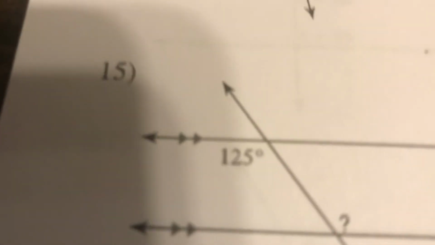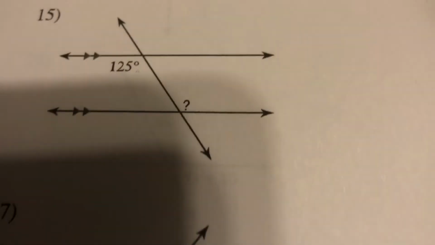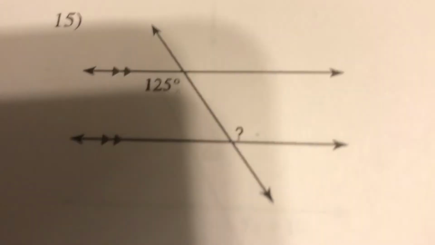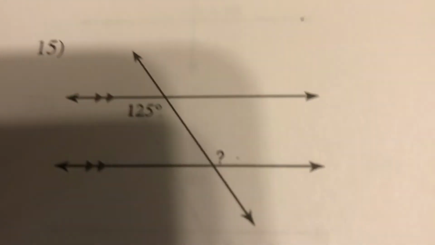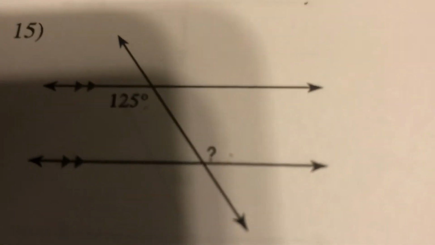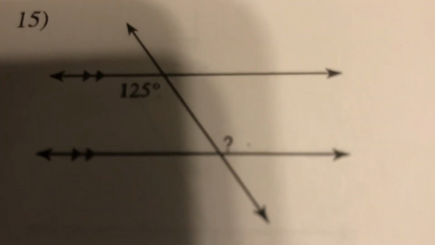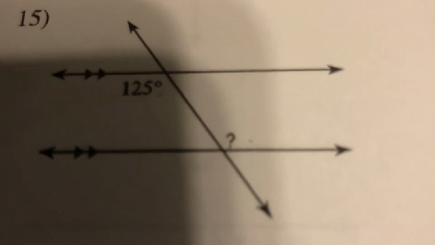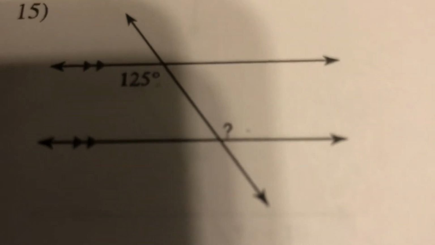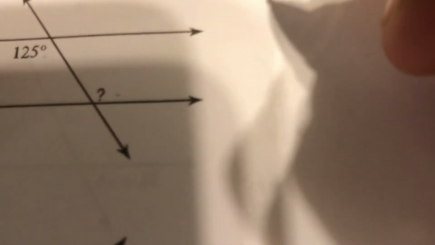Okay? Number 15. This is 125 degrees. And you want to know what this one is? And it is interior, because they're on the inside of your parallel lines. They're on opposite sides of your transversal. That makes them alternate. So these are also alternate interior angles.